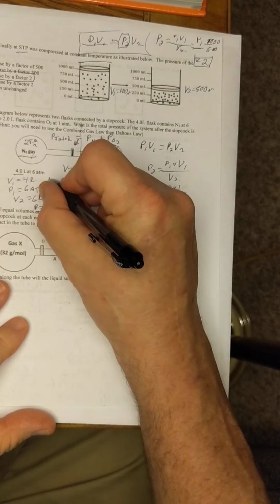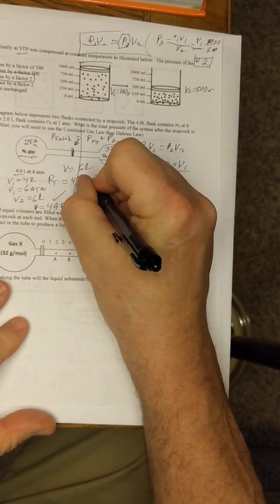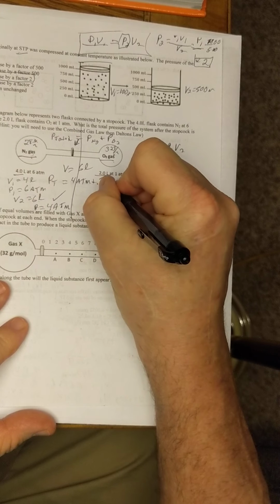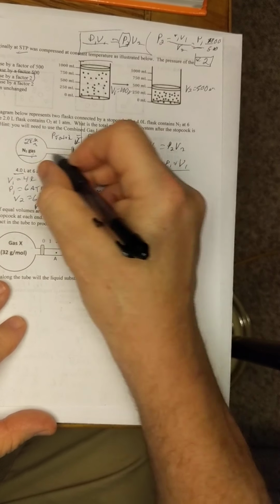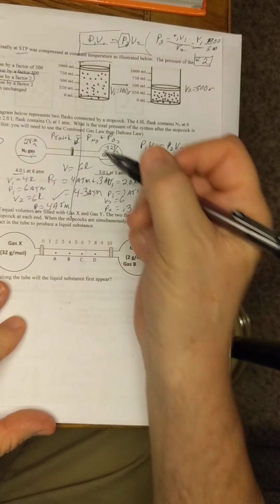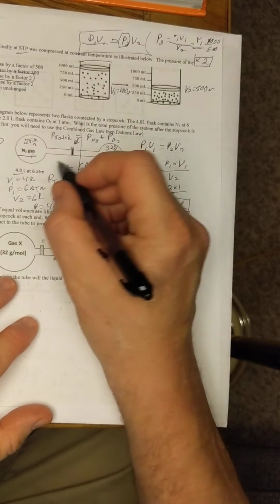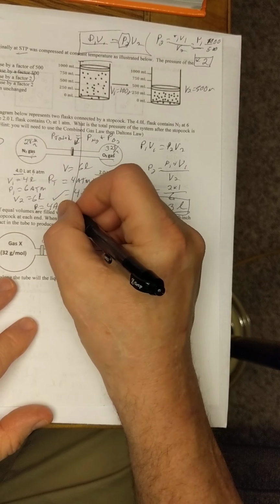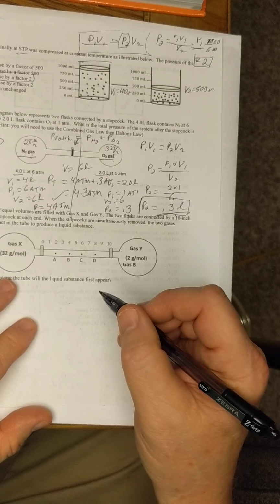So P total equals 4 ATMs plus 0.3 ATMs. So the answer is 4.3 ATMs. The answer is B. They didn't really pay attention to sig figs, because technically you could say that 0.3 was insignificant, but they're not paying attention to sig figs.